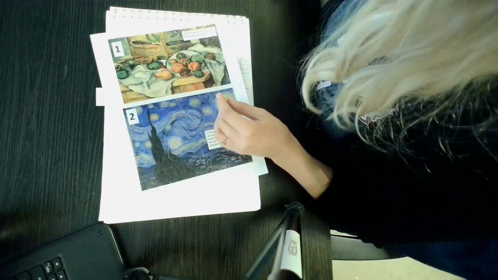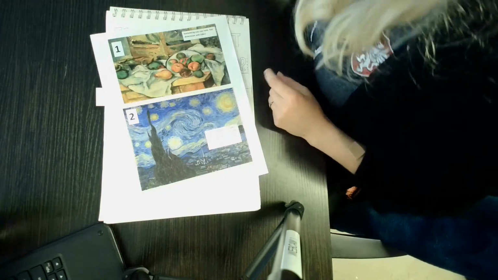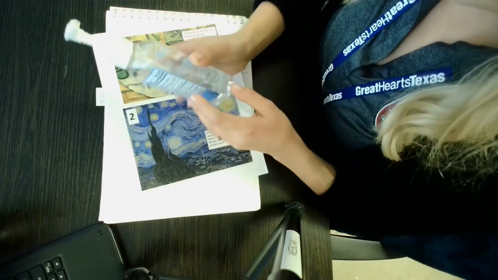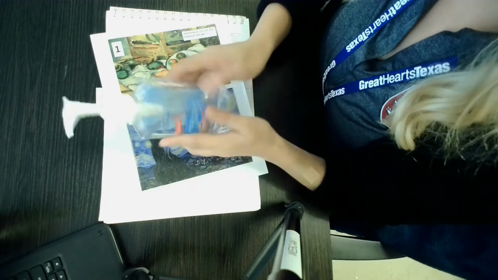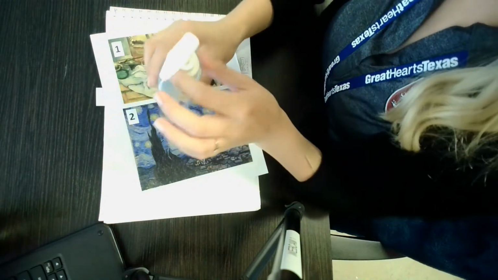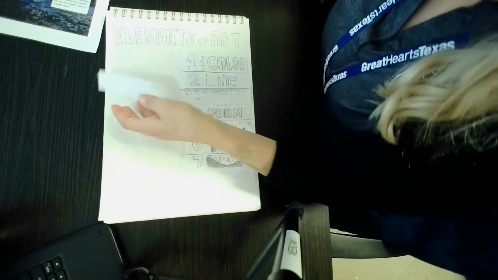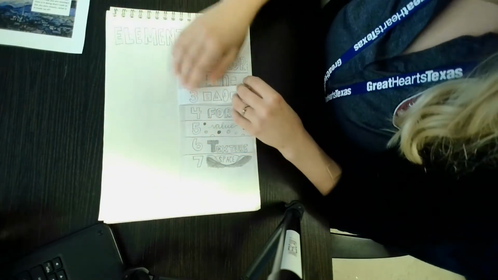Let's look at another example of form. Let's look at this. This has sides. Do we see that? There are 4 sides, actually 5 sides, and a top. Okay? So shape and form are two different things.